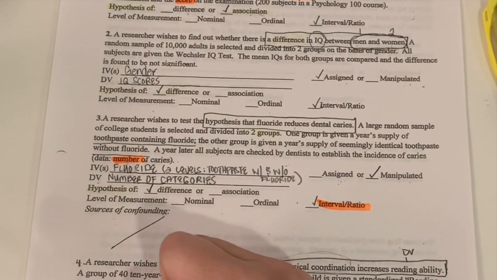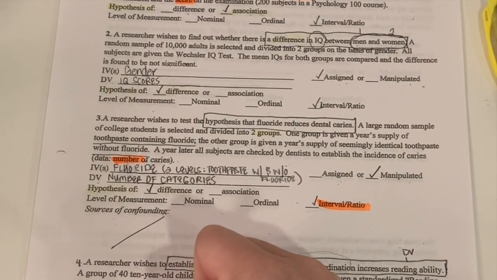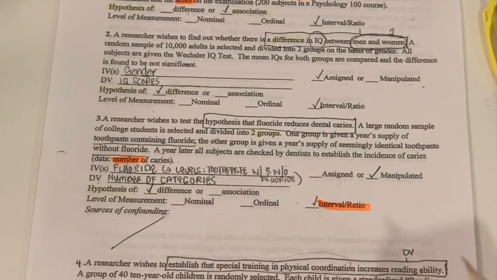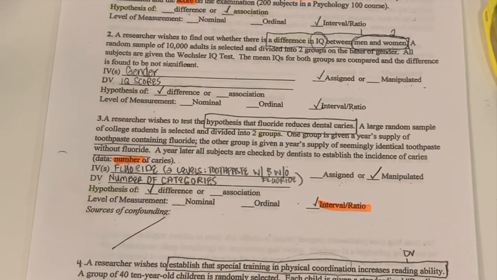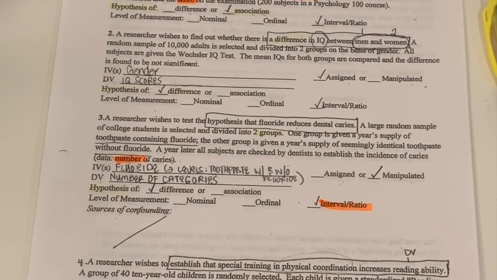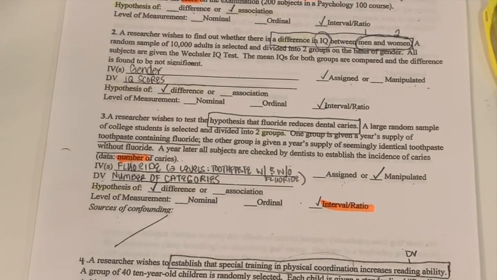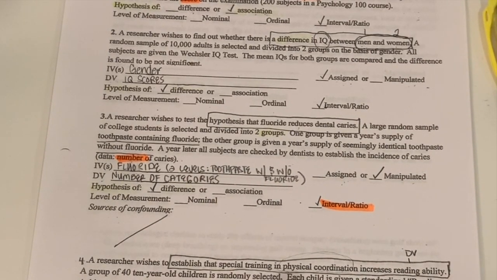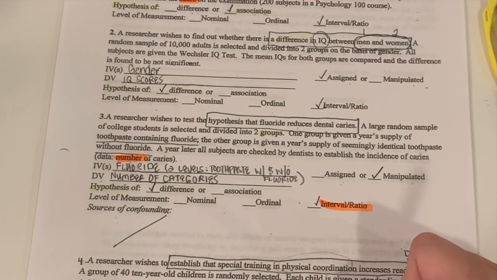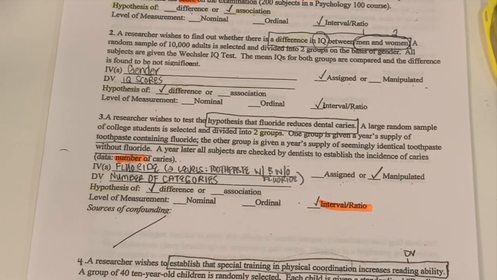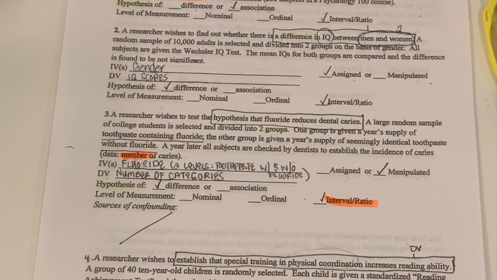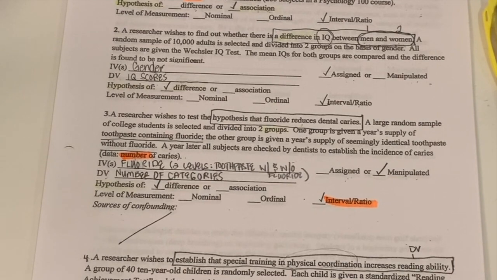So physical coordination. Okay, so what we need to determine is if physical coordination is something that they are coming down to our lab already having, or if we're putting them into some type of program. And it looks that we are putting them into a program, so that's a manipulation that we are making. And it looks like all we have left here is a hypothesis of difference or association.